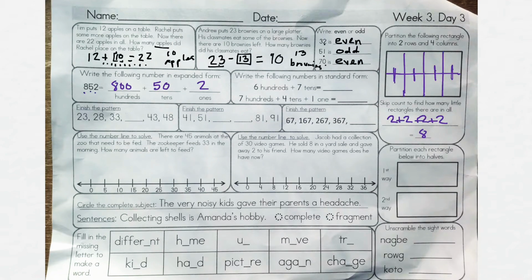All right, this one, if you have 600s, 7 tens would be 670. Next one, 700s, 4 tens, 1 one. 741.